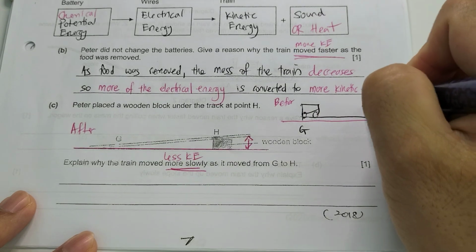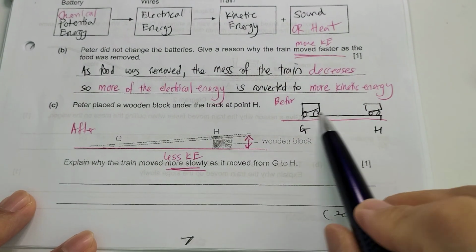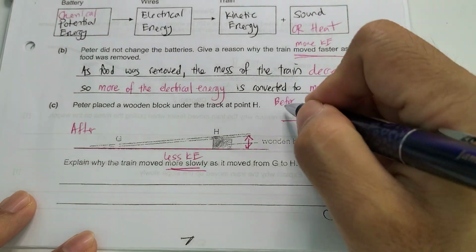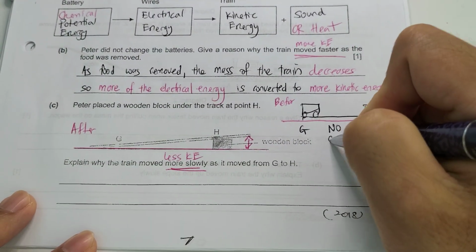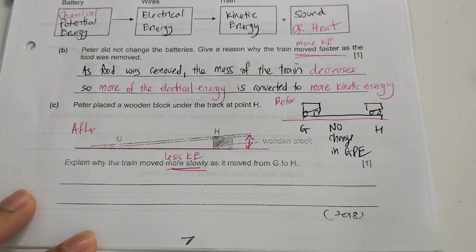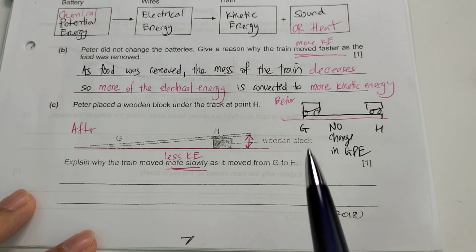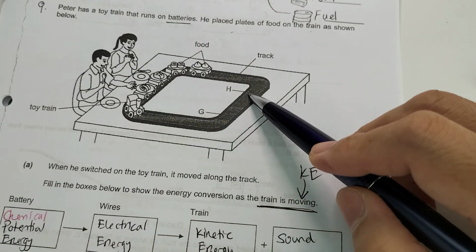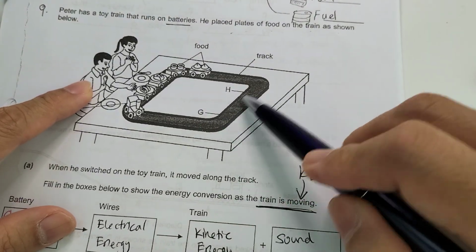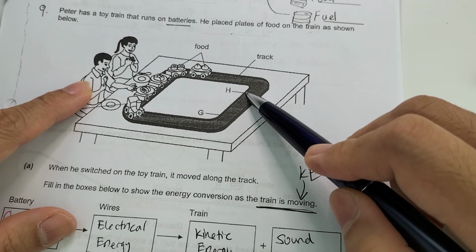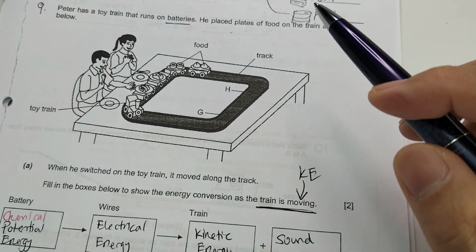When the train moves to point H, the height did not change. So in this case, there was no change in GPE. The mass of the train did not change from G to H. From here to here, the kids can't reach out to get the food, right? So there's no change in mass of the train as it moves between these 2 points. There's also no change in the height, and 2 things affect GPE, height and mass. So here there's no change in GPE.